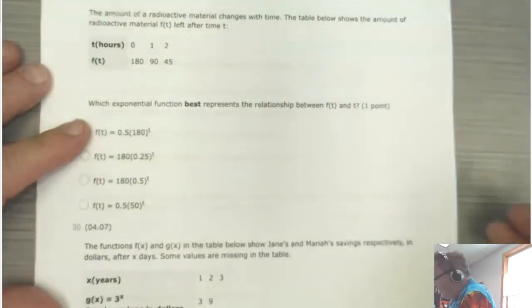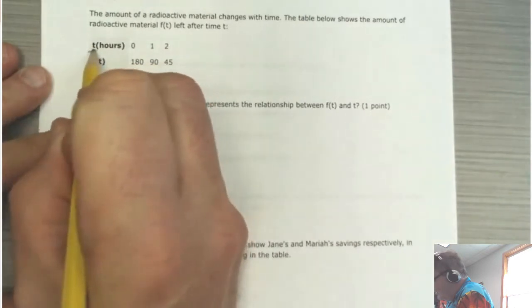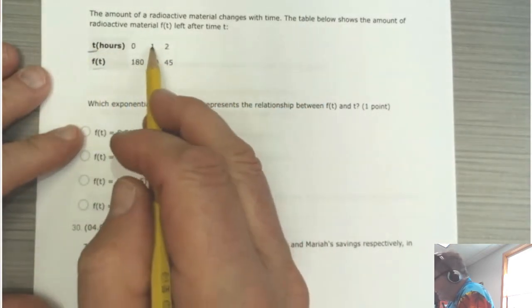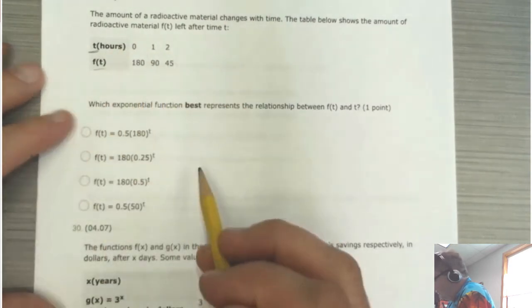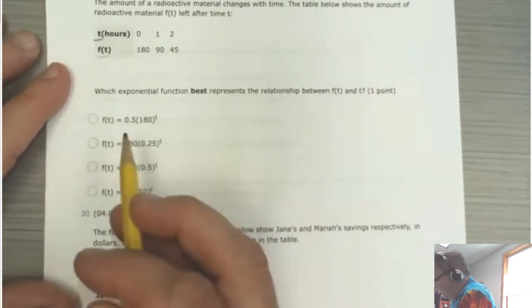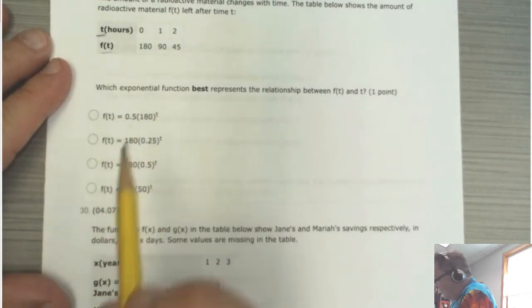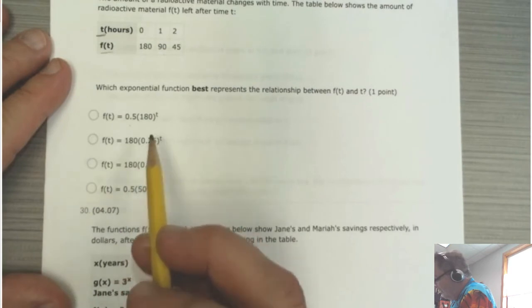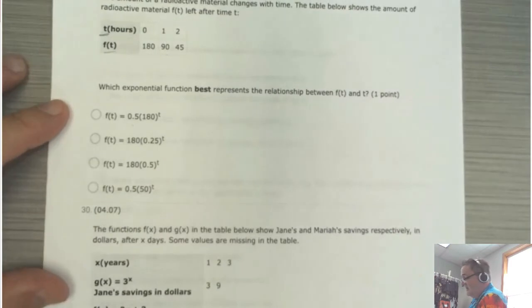The amount of radioactive material changes with time. Okay, this shows the amount of radioactive material left after time t. So t is hours, and here's the amount of material left. At 0, it's 180. At 1 hour, 90, and 2 hours, 45. So which exponential function best represents the relationship between f of t and t? Is it f of t equals 0.5 times 180 to the power of t, 180 times 0.25 to the power of t, 180 times 0.5 to the power of t, or 0.5 times 50 to the power of t?